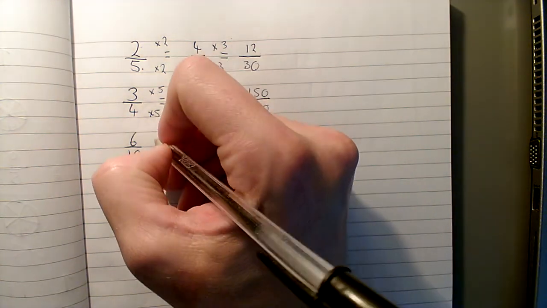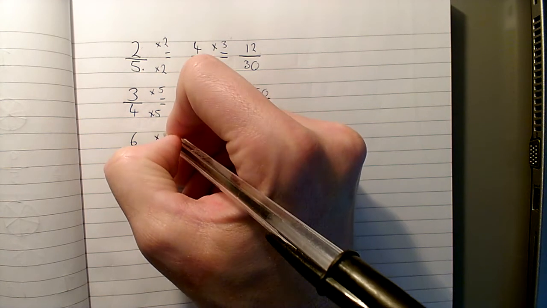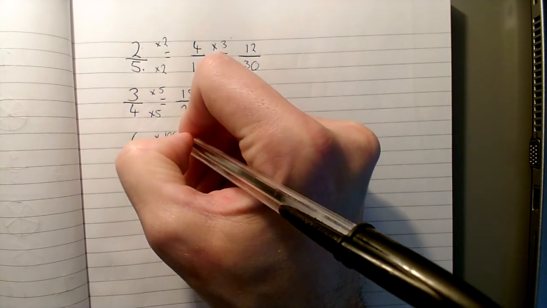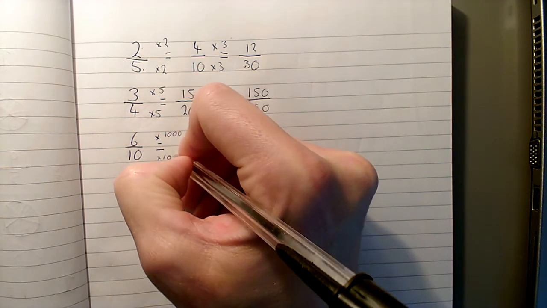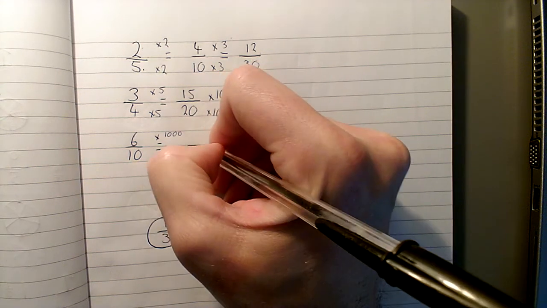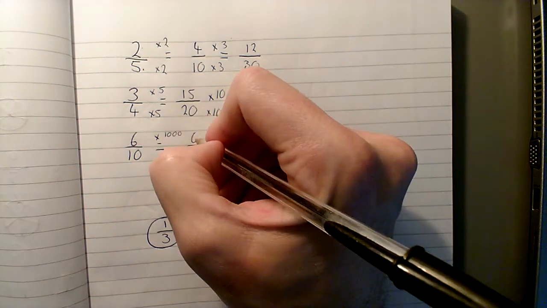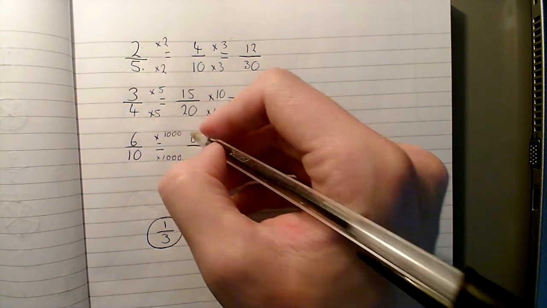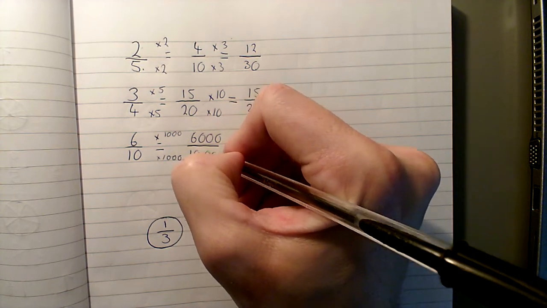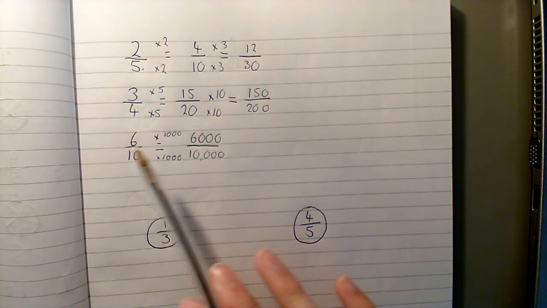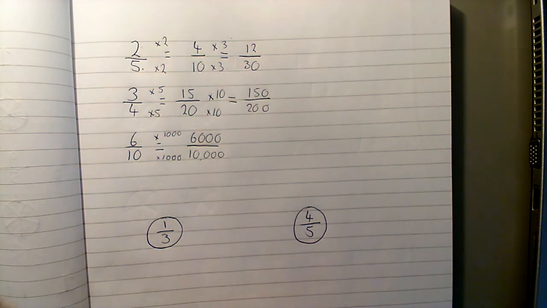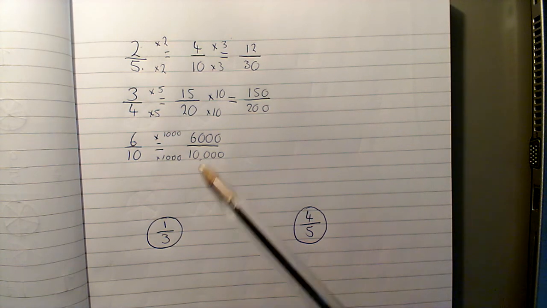Okay, last one, let's go multiply by, I don't know, 1,000. Now, this might look like a mad fraction. Okay, 6 times 1,000 is 6,000, and 10 times 1,000 is 10,000. Okay? They look so different, but they are still equal to each other. 6/10 of a pizza is the same as 6,000 10,000ths of a pizza.